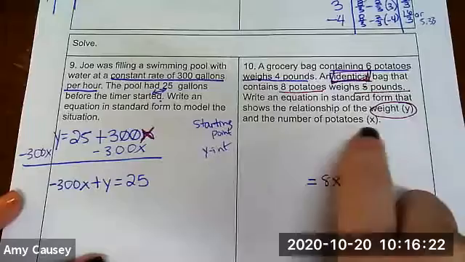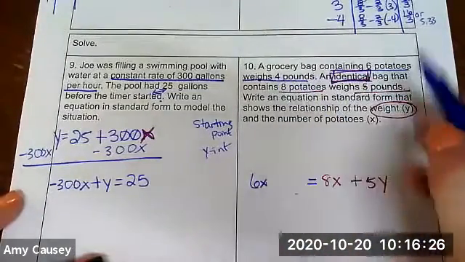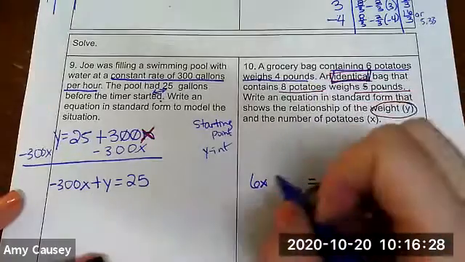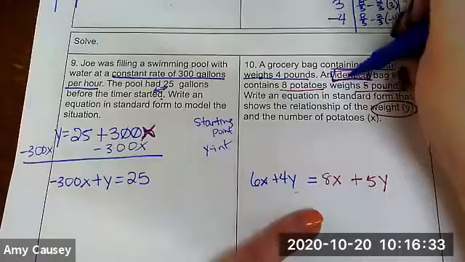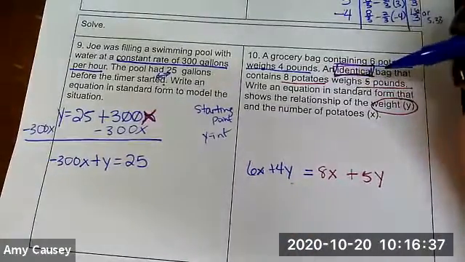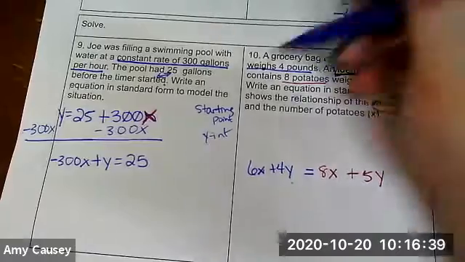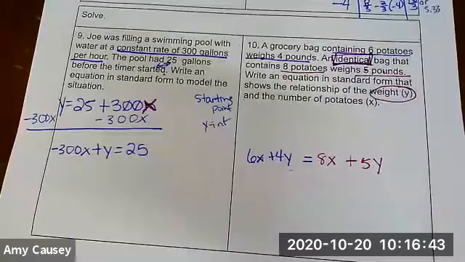Oh, 6 potatoes. Potatoes is x, 6x. Pounds is weight, 4 pounds, 4y. And the kicker was that they were identical. And so that's how I know to put it in equals. And it doesn't ask me to move anything. So I'm just going to let that sit right there, and then you guys can move on into your practice.